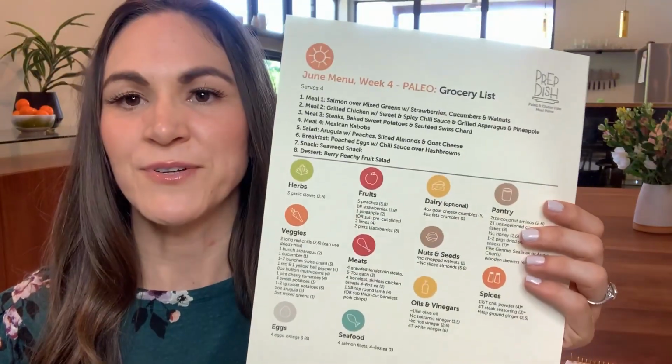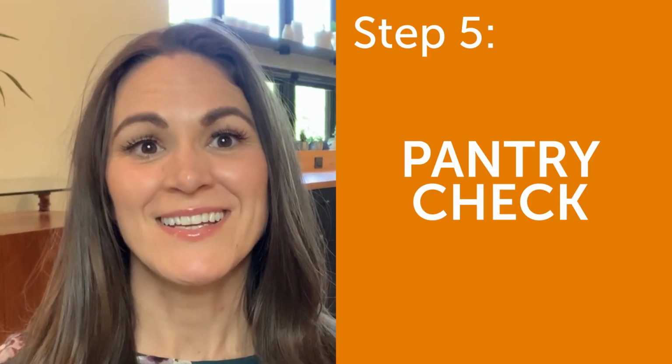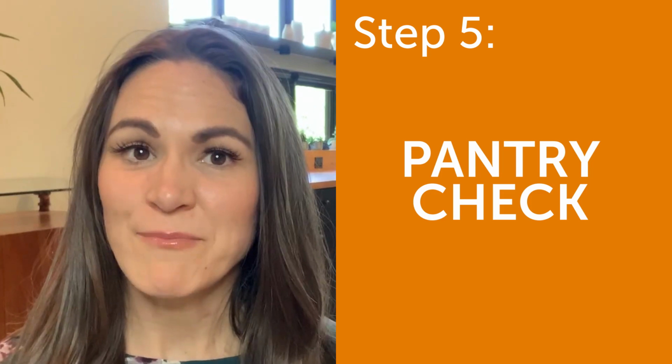So here's my example. You can see the veggie list is nice and long. After this step, you should have an efficient and organized list. But that's not it. Step number 5, the last step, is to do a pantry check. For this, you're going to go through your list and remove any items that are already in your pantry.